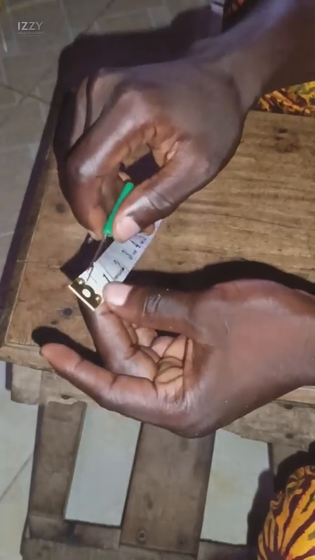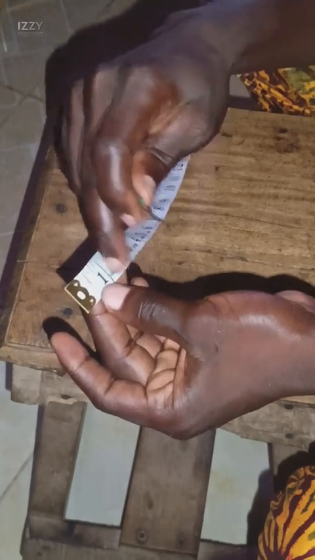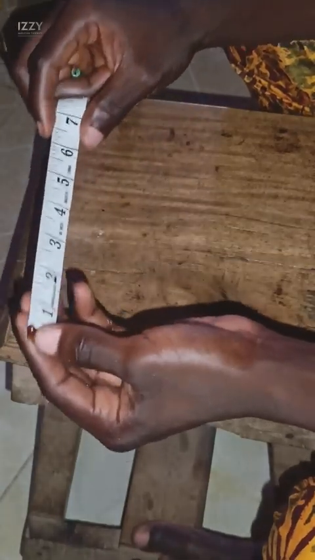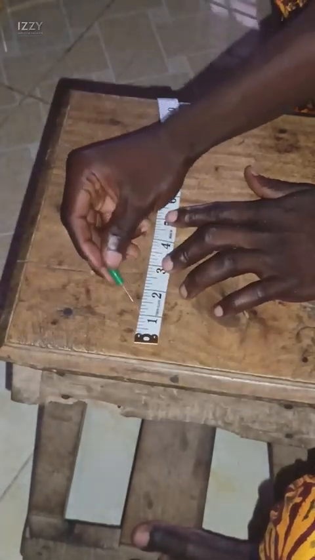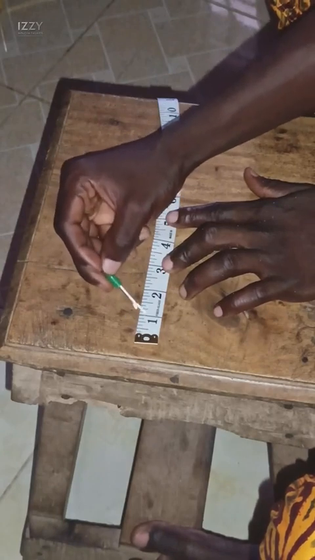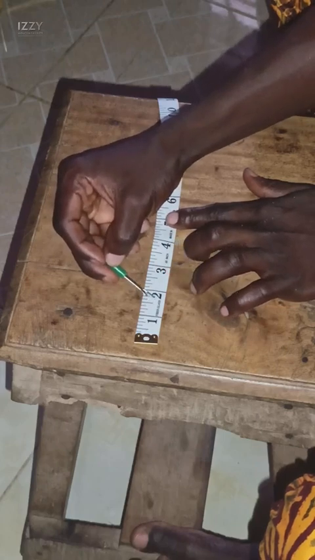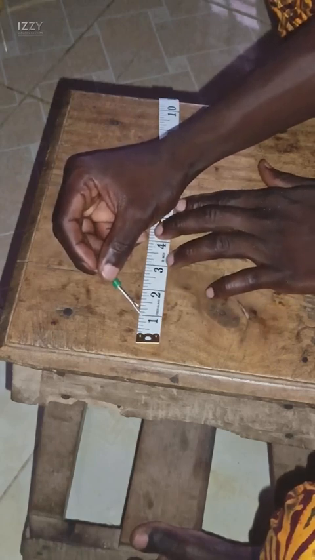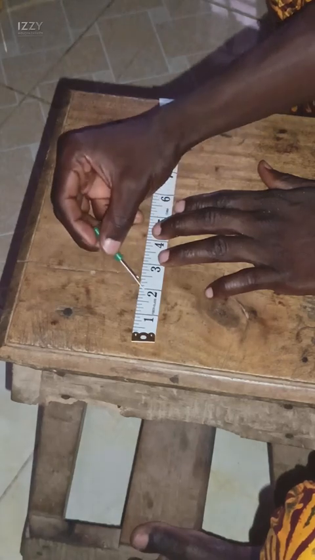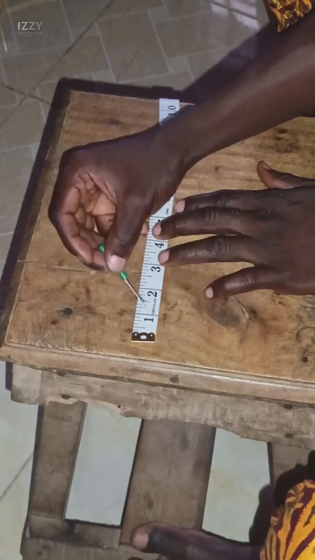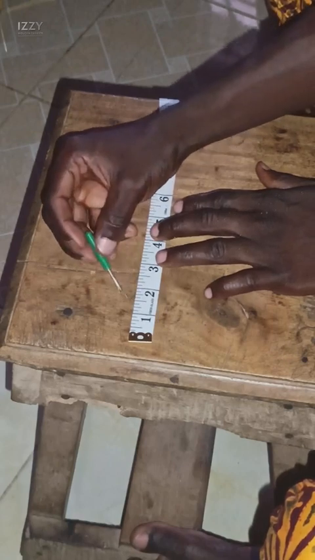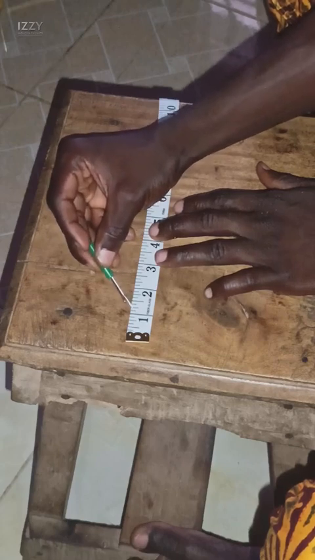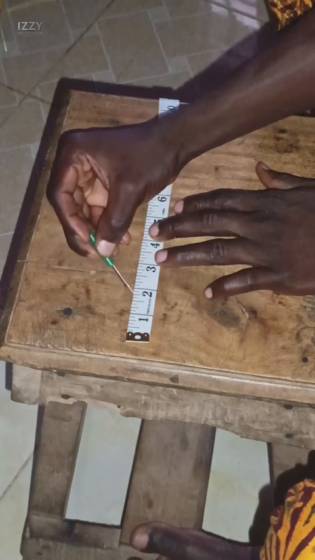The importance of this metal edge is just to protect the tape rule from tearing. So why this is called 8 gap calibration is because I can start from here or here, but all of them have the same spacings and the same units. So I'm starting from 1. Why do we call it 8 gap calibration? The distance between 1 and 2 is 8. How is it 8? After this one, count these small lines: 1, 2, 3, 4, 5, 6, 7, 8.